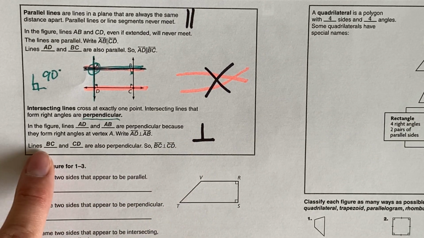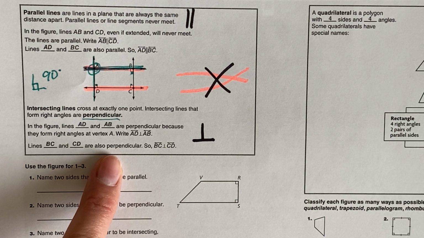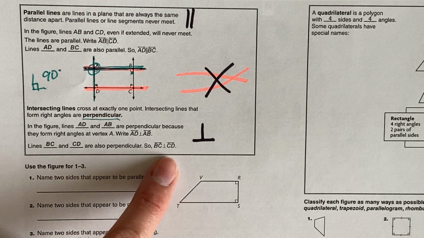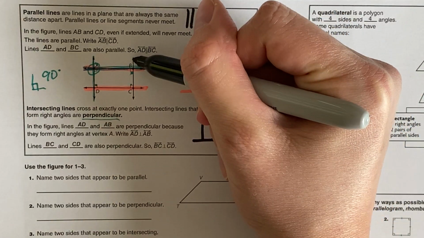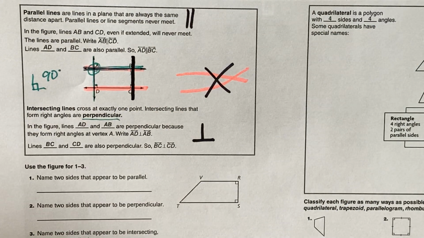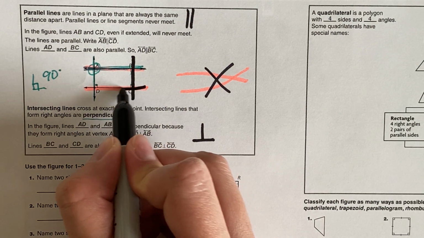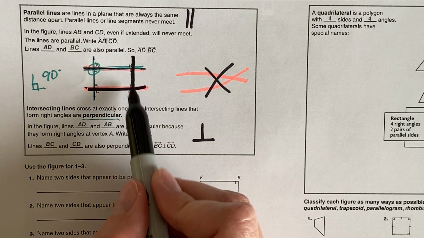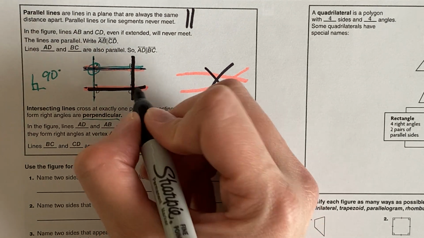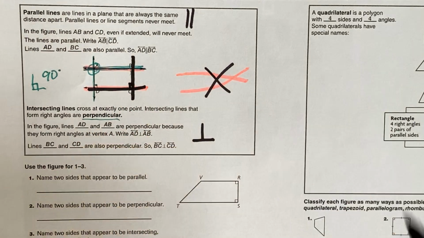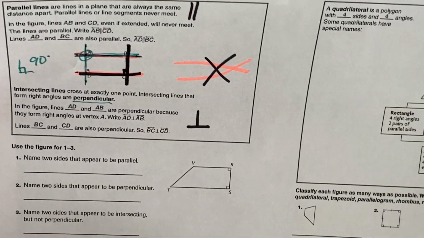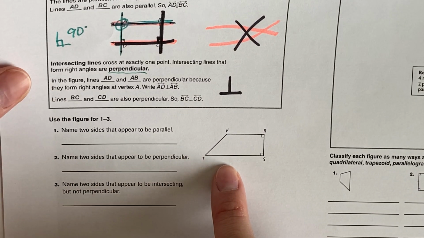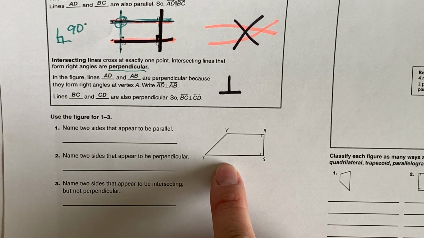It also says lines BC and CD are also perpendicular. So BC is perpendicular to CD. Let's see, these will be black. BC and CD. They're perpendicular. They meet at that little box, a 90-degree angle. So use these notes to help you solve questions 1 through 3.